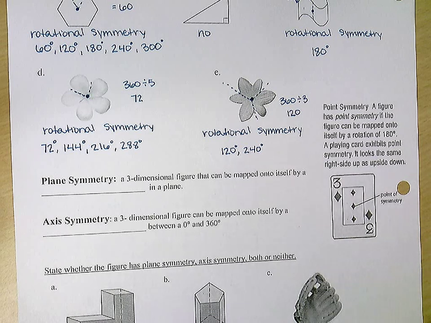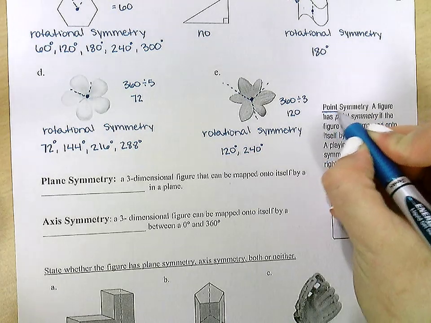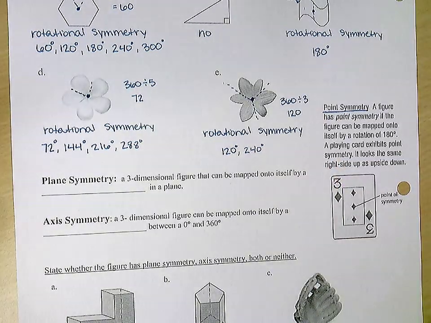Questions on rotational symmetry? All right, off to the right there, I have something called point symmetry.